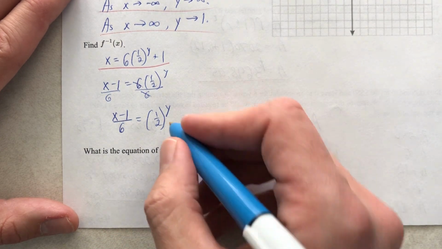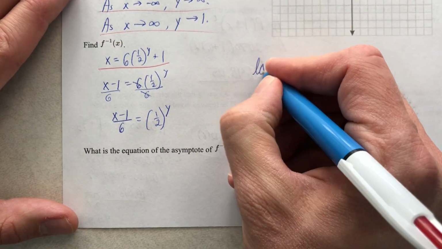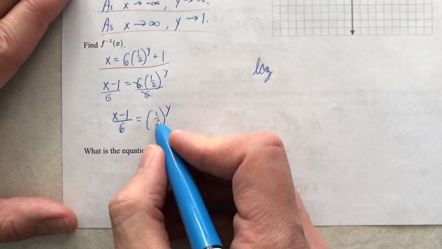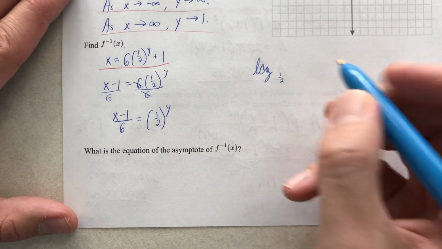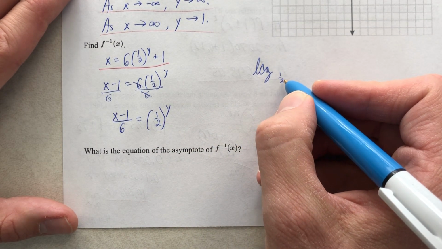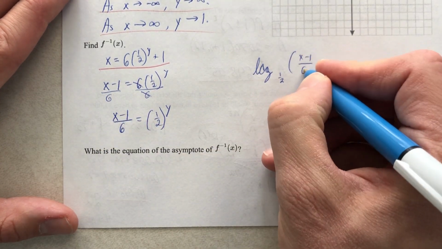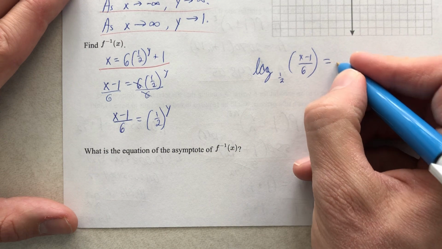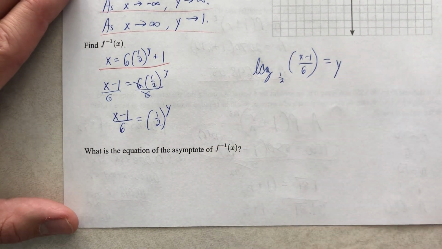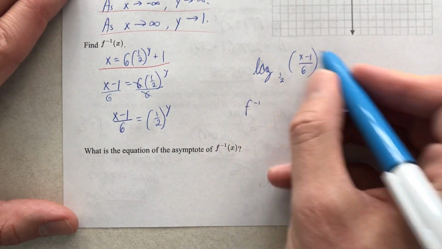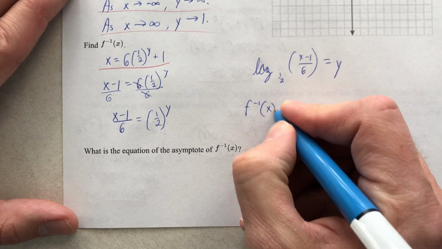It looks weird, but it is exponential. Turn it into a logarithm. The next step, I'll bring it over here. It's a log. What's my base? Half. Log base 1/2 of what? Now, don't expect a number. It's a variable. I'm going to put it in parentheses: (x minus 1) over 6. And that is equal to your exponent. That's it. That is your inverse. I'm going to go one more step. This is totally okay. This is a little bit better.